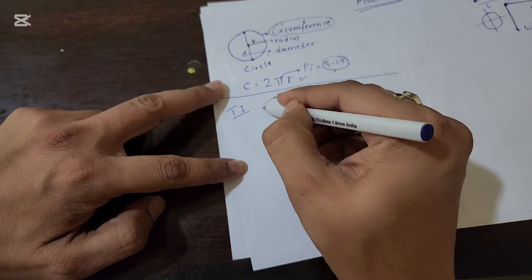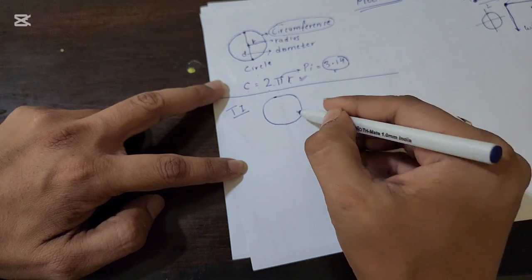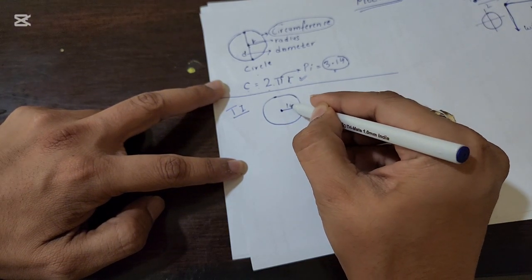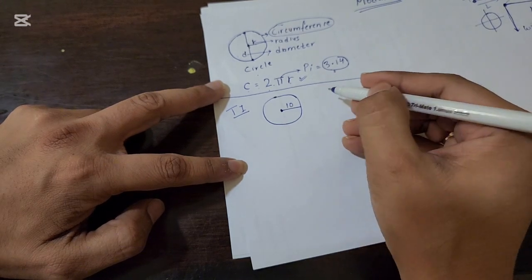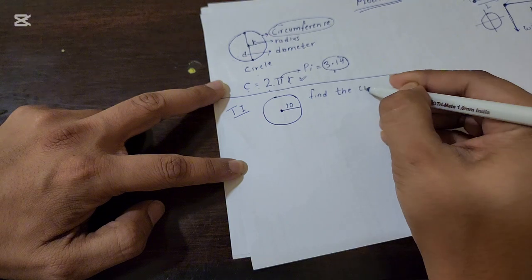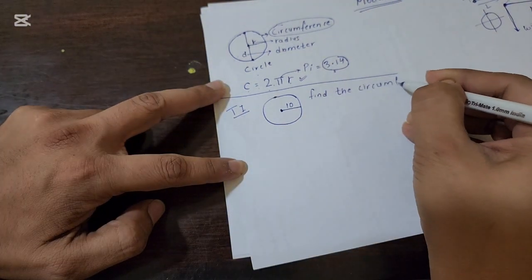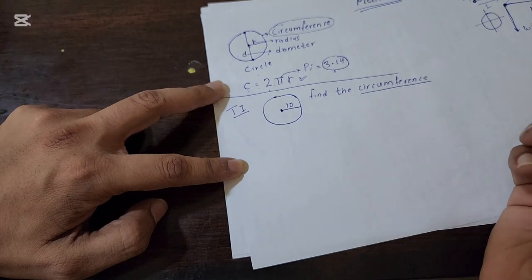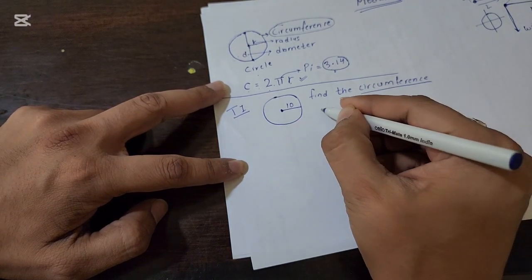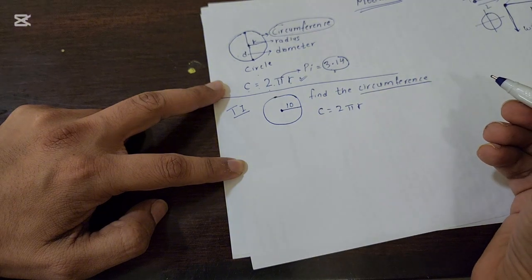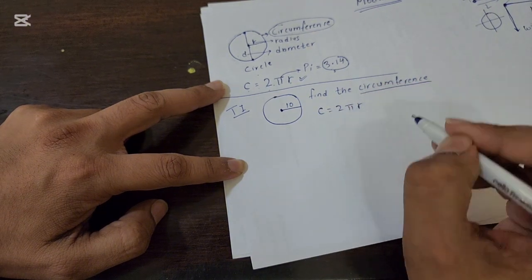He will give you a simple circle. Okay. And inside the circle, he will give you the radius. Let's say the radius here is 10. Okay. Now he will say, okay, find the circumference. Now, what will you do? As soon as you see this word circumference, you must remember the formula C equals 2 pi r. Okay. Circumference, that is, C equals 2 pi r.